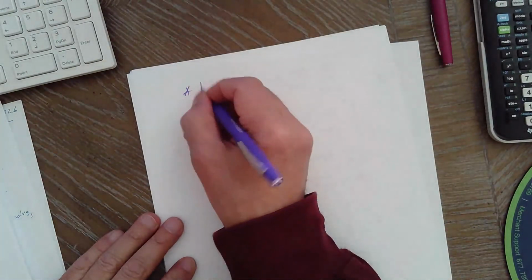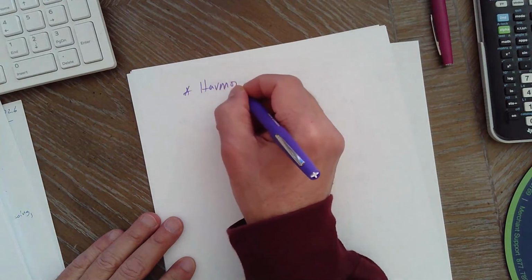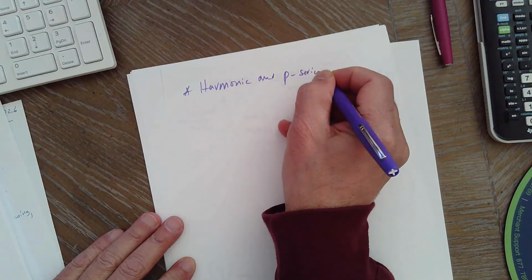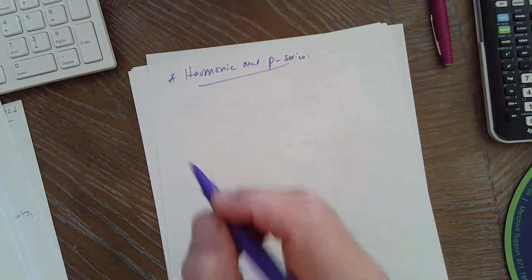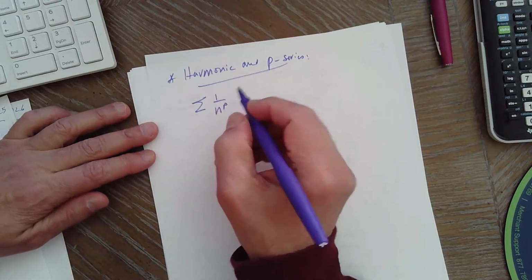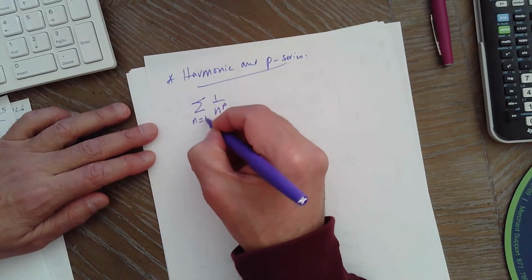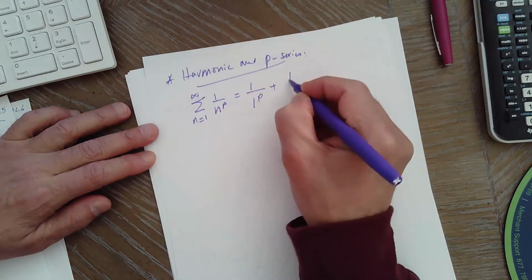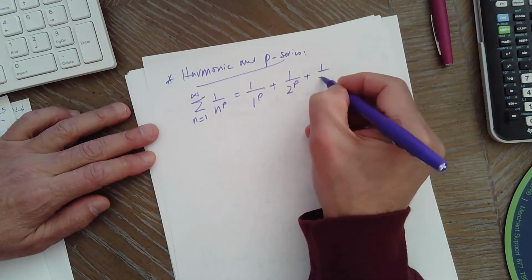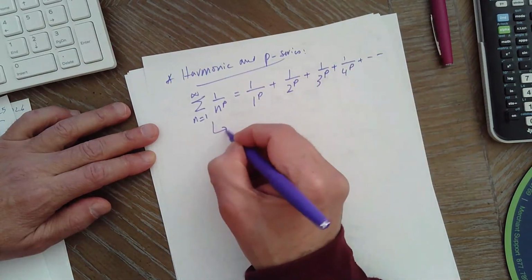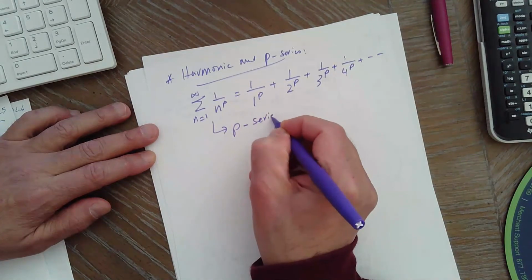So I mentioned P series earlier. Let's talk about those, harmonic and P series. Sigma 1 over n to the p, n equals 1 to infinity, is 1 over 1 to the p, plus 1 over 2 to the p, plus 1 over 3 to the p, plus 1 over 4 to the p, and so on. This is called a P series, a power of p.